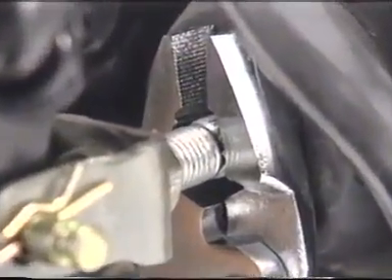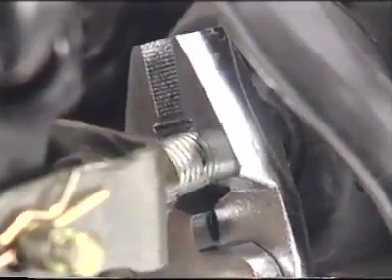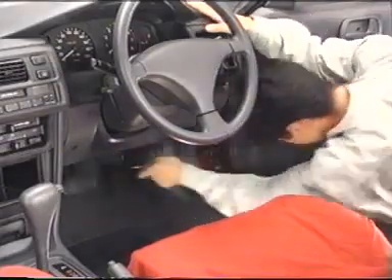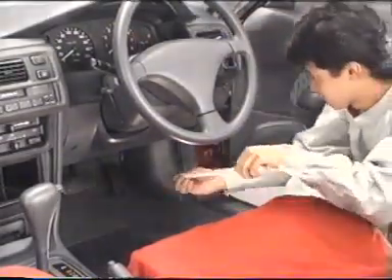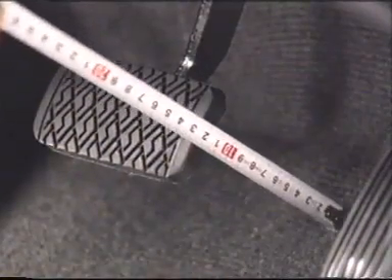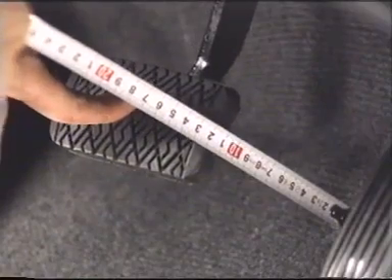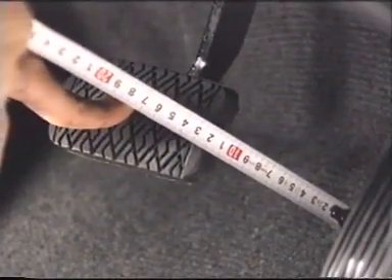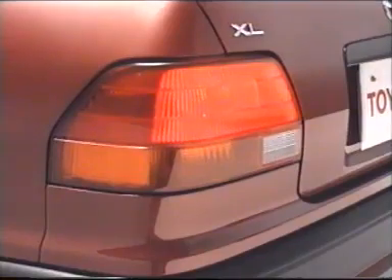Loosen the lock nut of the master cylinder push rod and adjust it by turning it. Tighten the lock nut and measure the free play again. Finally, check the pedal height and the stoplight operation.